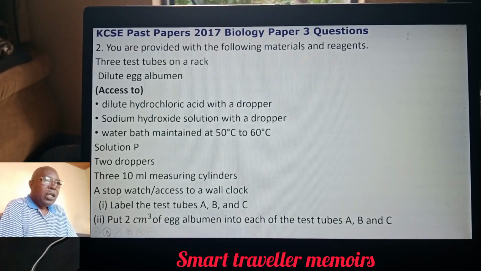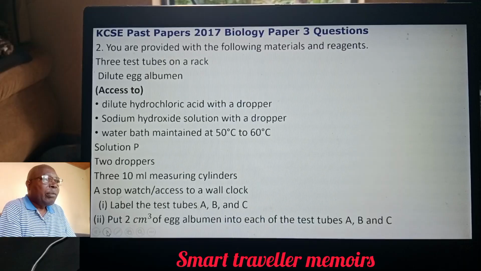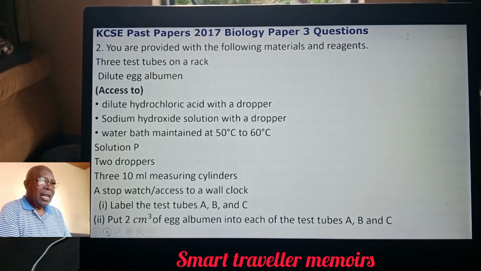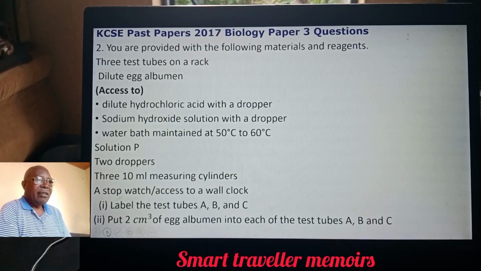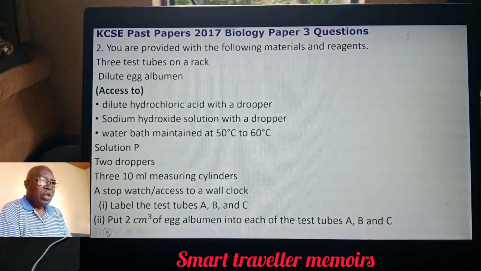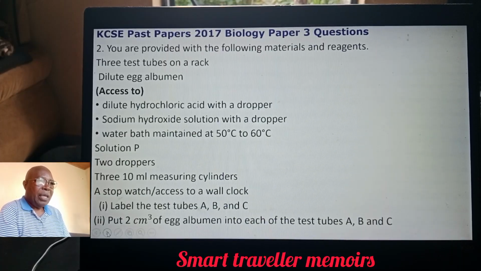Questions. You are provided with the following materials and reagents. 3 test tubes on a rack, dilute egg albumin, access to dilute hydrochloric acid with a dropper, sodium hydroxide solution with a dropper, water bath maintained at 50 degrees centigrade to 60 degrees centigrade. Solution P, 2 droppers, 3 10 ml measuring cylinders, a stopwatch or access to a wall clock.